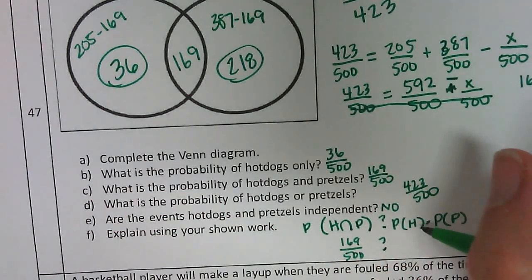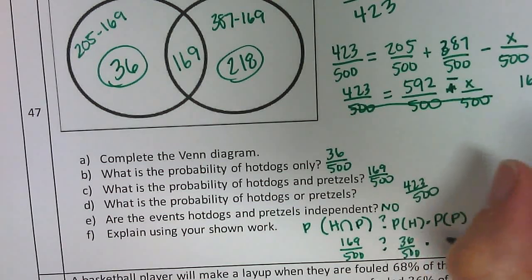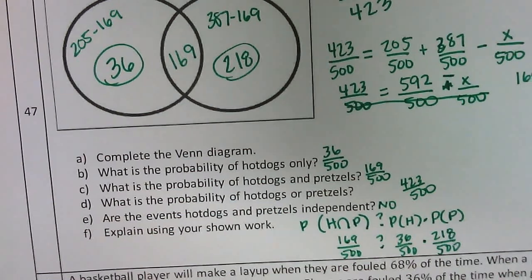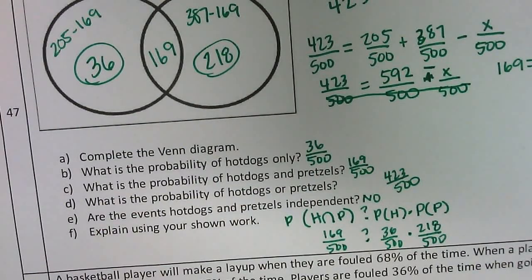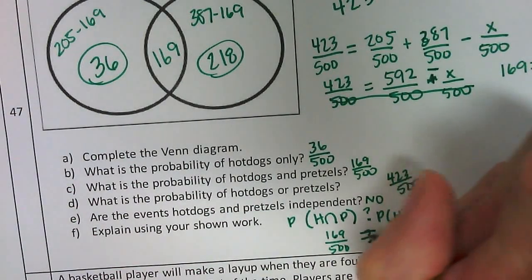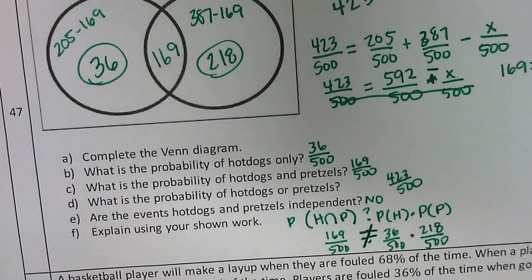I'm trying to find out if that's the same as 36 out of 500 times 218 out of 500. If I multiply those together, I do not get the same value. So they're not equal, so they're not independent.